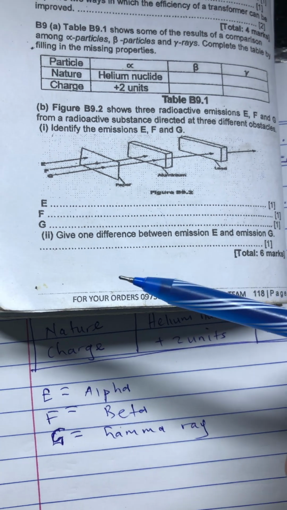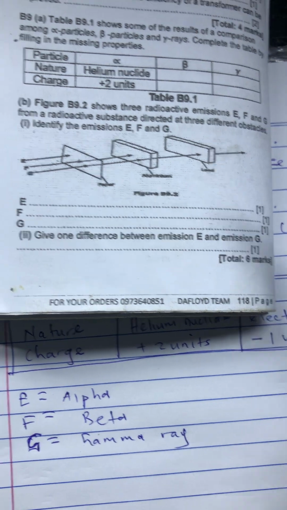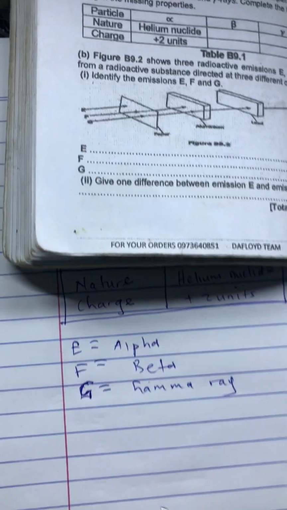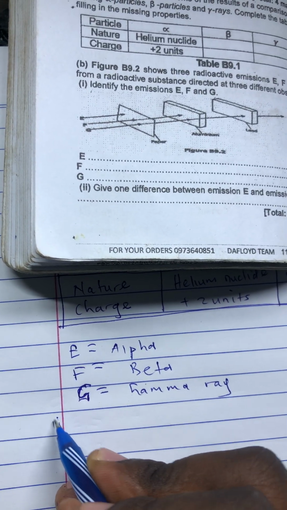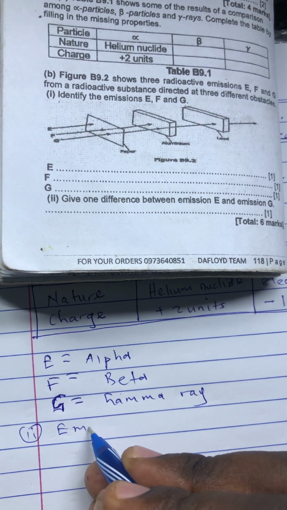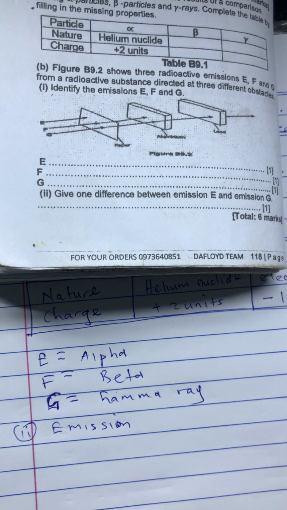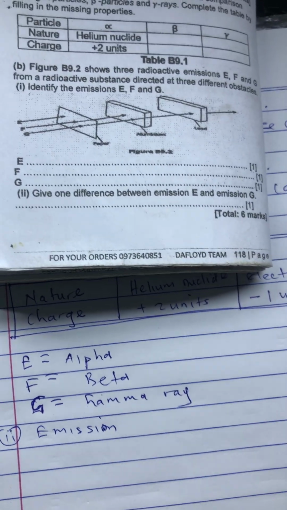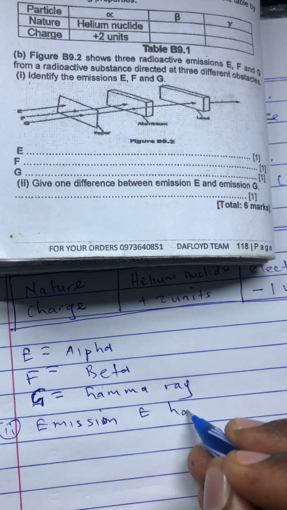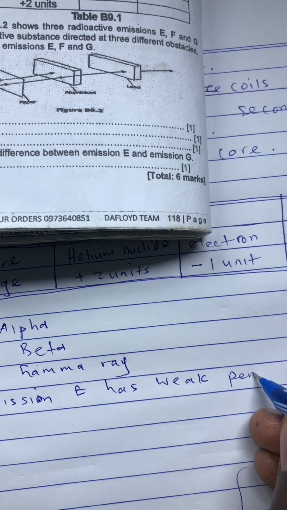Okay, so let's move to Roman numeral 2. Give one difference between emission E and emission G. Emission E is here and emission G is here. So from the diagram here, ladies and gentlemen, I'm able to give the differences. So I can say emission E has weak penetrating power as compared to emission G.